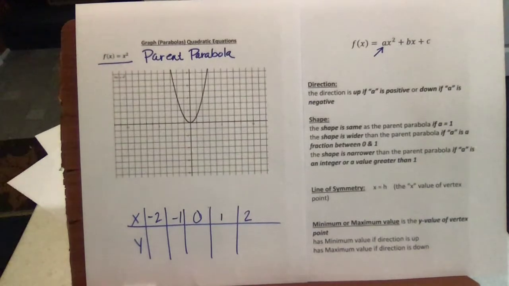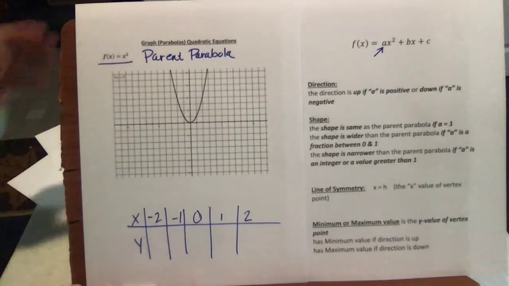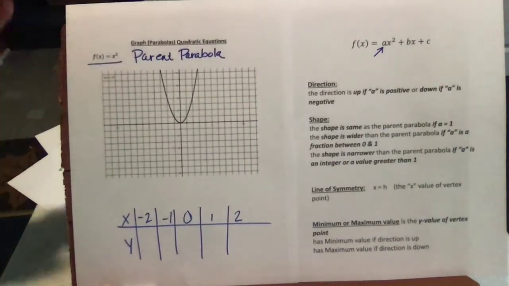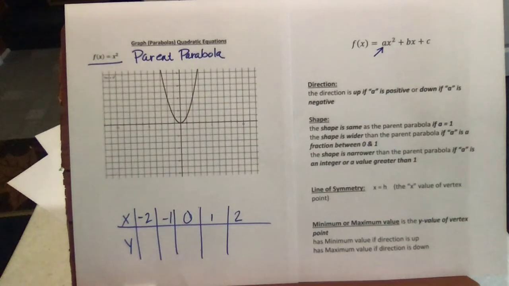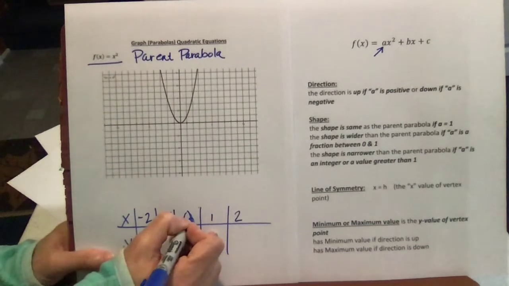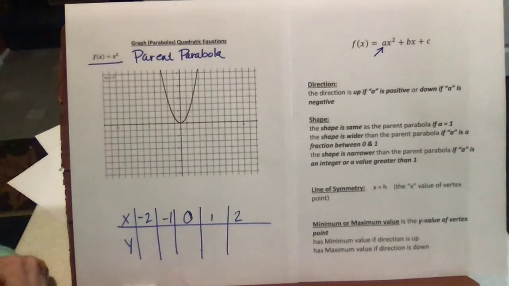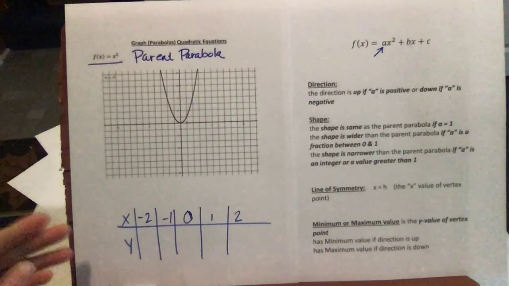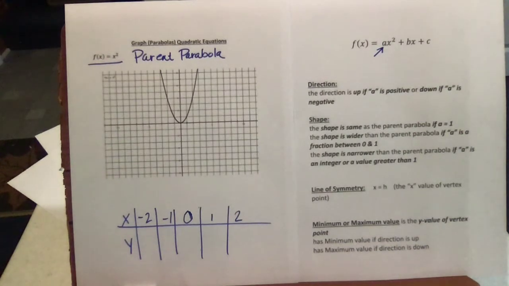Okay, so most of the time we refer to it as its shape. A will give us the direction, the line of symmetry, and the vertex we'll be able to get from it, depending on the form in which your quadratic equation is given to you. We'll be learning two forms, standard form and vertex form, and we'll be able to tell if we have a minimum or maximum value. So right now I'm going to use a table just to fill in here, okay?